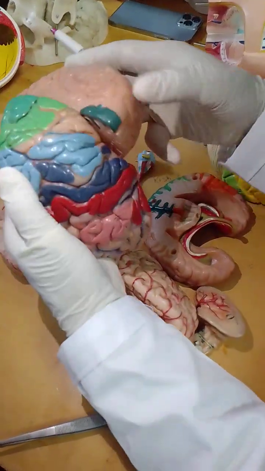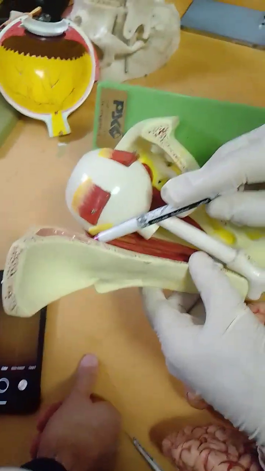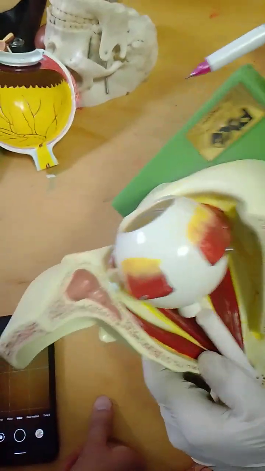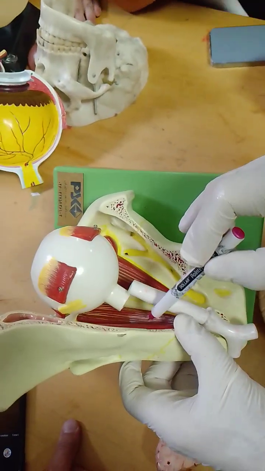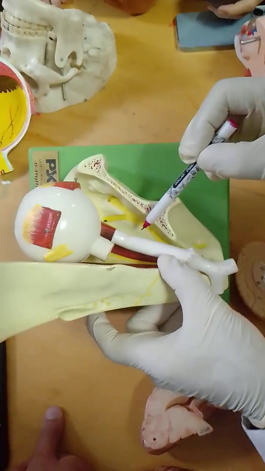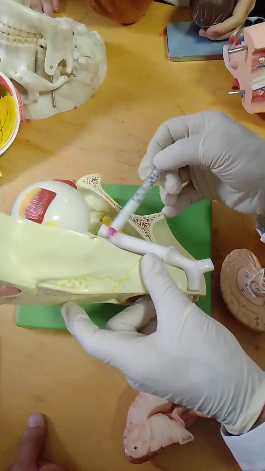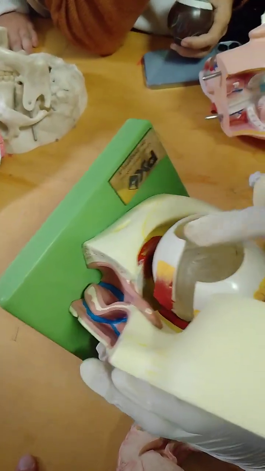This one, the frontal sinus, superior oblique muscle, inferior oblique muscle, medial rectus, lateral rectus, superior rectus, and inferior rectus, the optic canal, and this one, the lens.